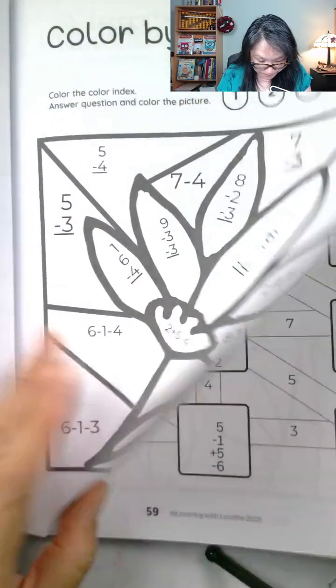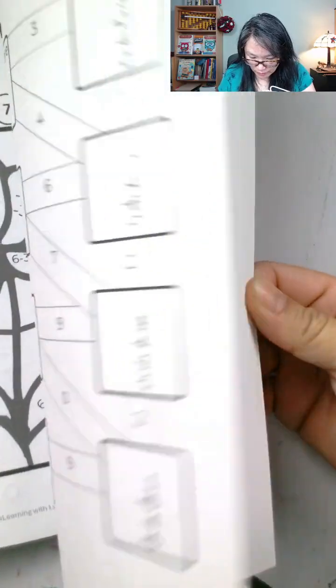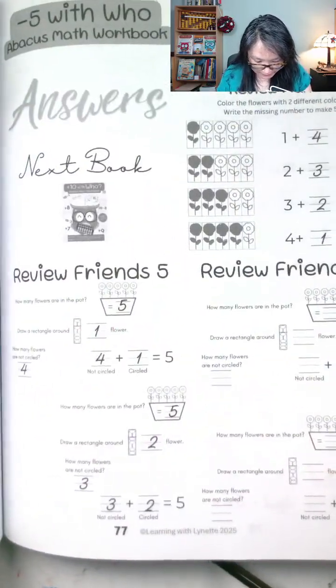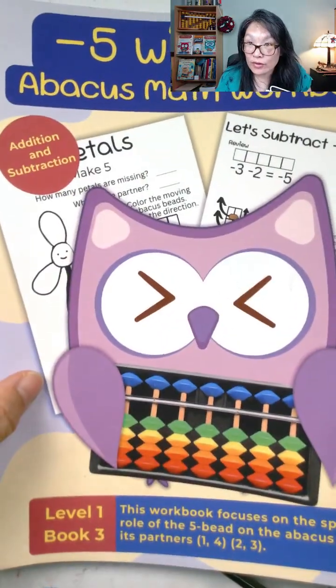Color by number. And what else? And then don't forget there will be answers in the back, just in case. I have my answers in the back. And that's it. This is what we do for the minus 5.